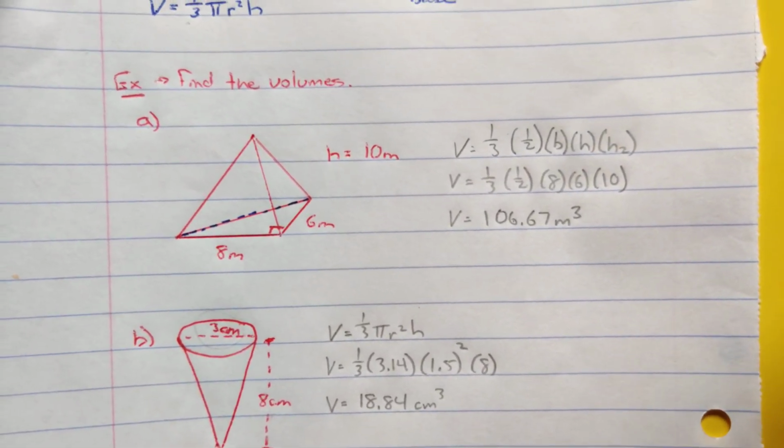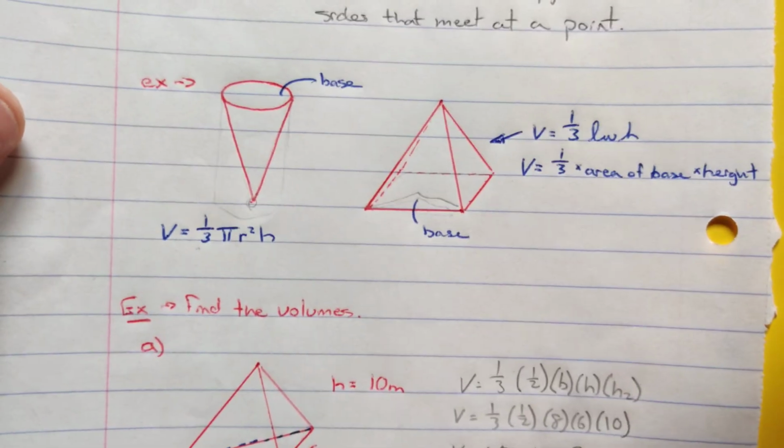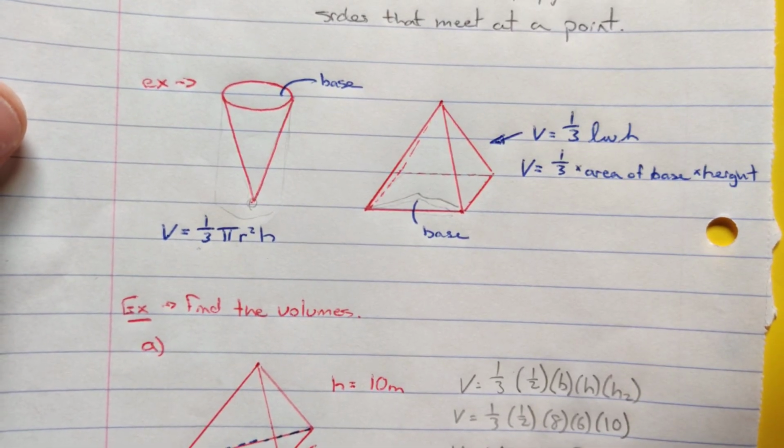You're just taking the volume of the base shape and multiplying it by 1/3.